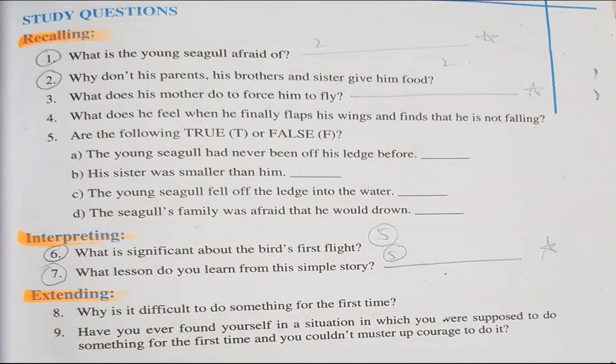Question number two, why don't his parents, his brothers and sisters give him food? I think there is no need to tell, but for your ease, I'm telling you. The parents, brothers, and sister of the young seagull don't give him any food. They want him to muster up courage to fly in the air. They want to force him to fly and search for his own food, right? He shouldn't feel himself held back, and he should take the step himself.